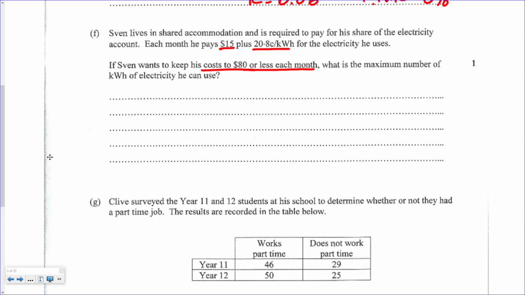So we're told straight away that this guy is paying $15 plus everything that he uses. So he's going to pay that $15 straight away, which we need to factor into that $80. So we're going to just do 80 minus 15, which equals $65.